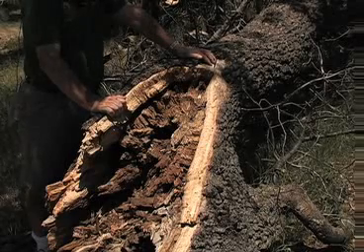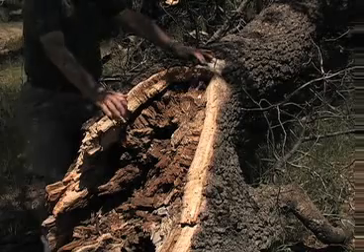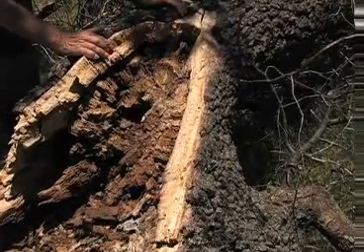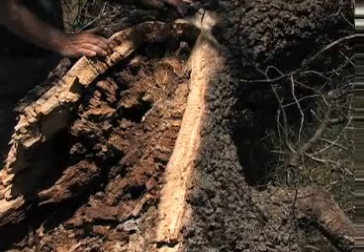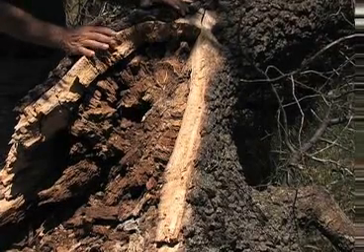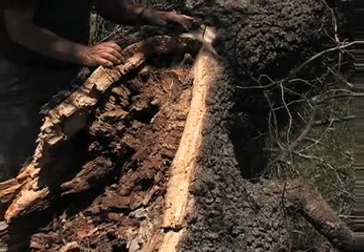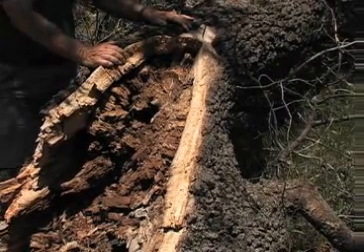So girdling a tree or cutting just beneath the bark all the way around will cause a problem. Now, if you cut only part way around, there's usually enough left of the cambium layer to continue the growth and the phloem to distribute the materials that are important throughout the tree.